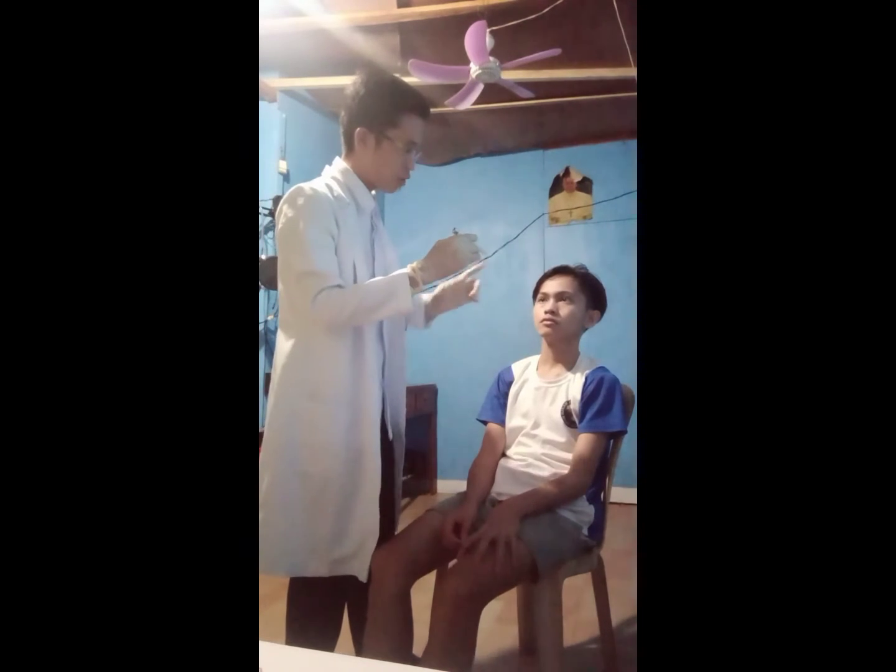And then, testing the pupillary reaction to light. The normal finding is that the direct pupillary response is constriction. Just try to look in, sir.